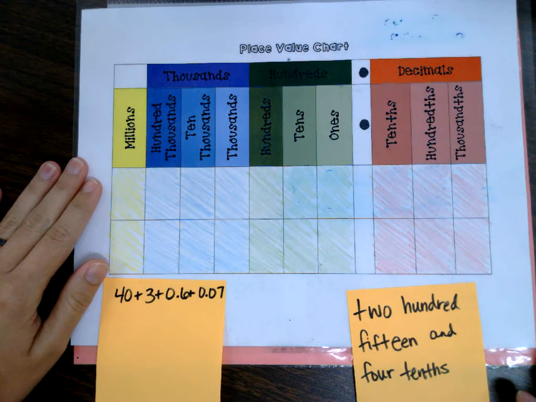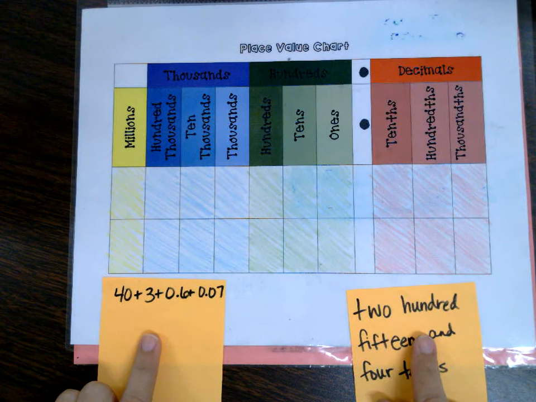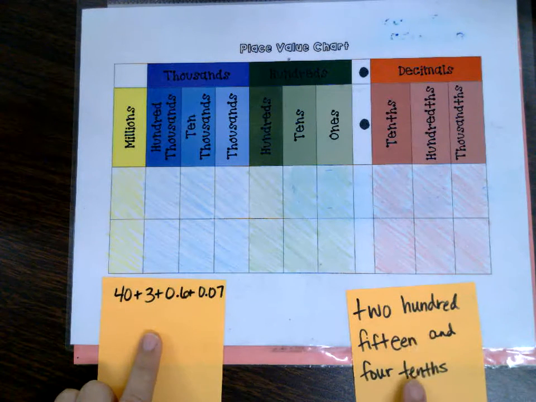All right, fifth grade, let's check your work. We have two different numbers that are represented in two different ways. We need to be able to compare the two numbers. The first thing I need to do is figure out, how do I write this number with standard form?